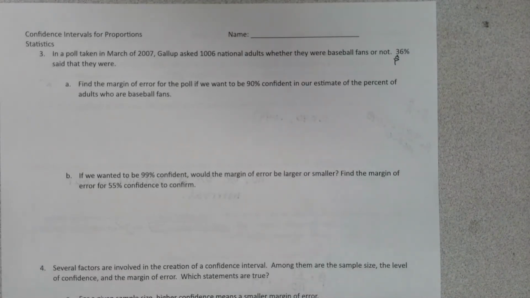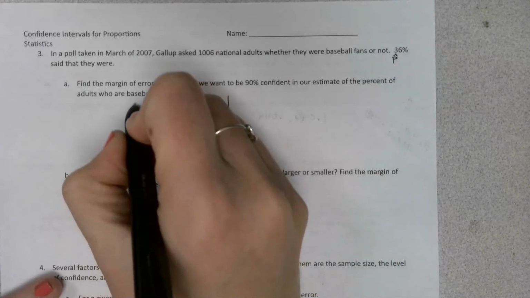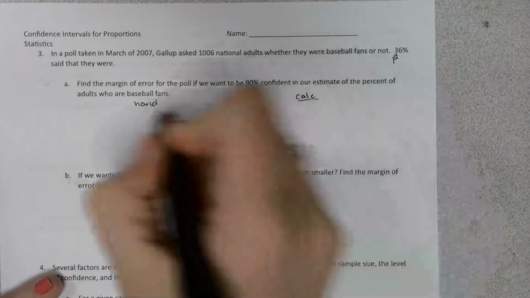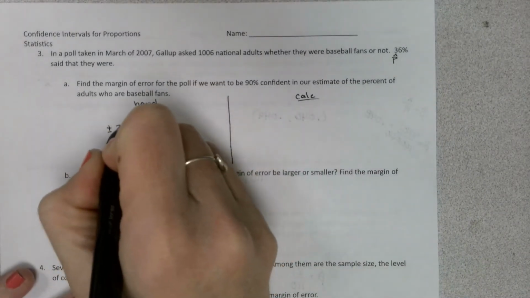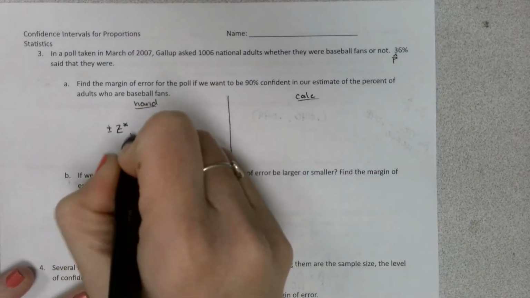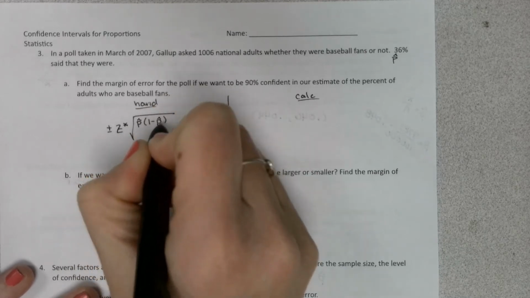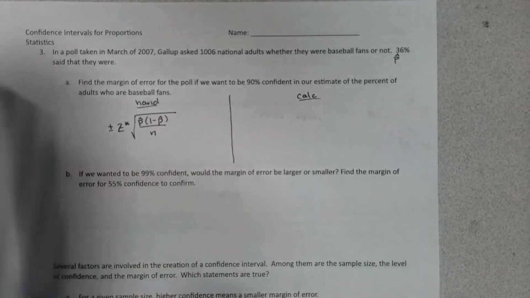Now, there's a couple of ways you could do this, so I'm going to show you how to do this by hand and using the calculator. So by hand, our margin of error formula, remember, is just your critical value times the square root of p-hat times 1 minus p-hat divided by n. So this is relatively easy to compute.